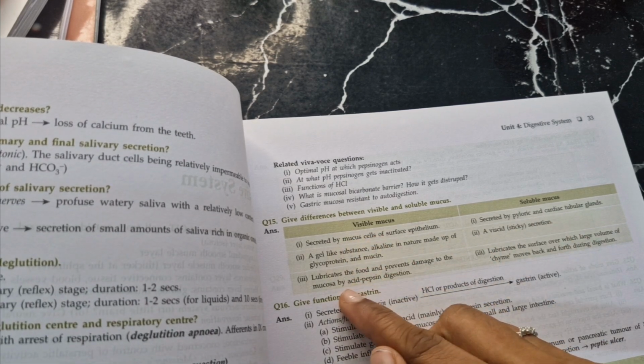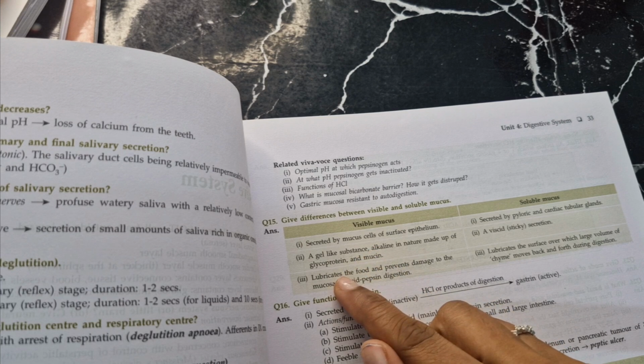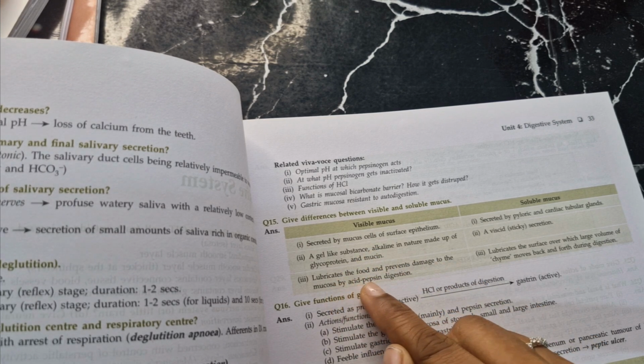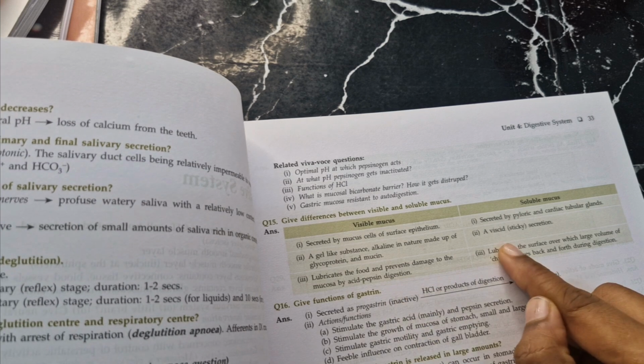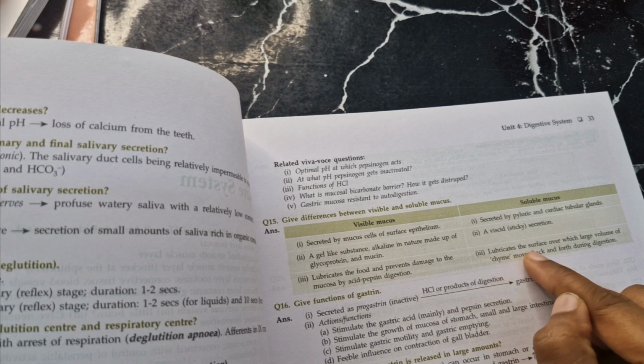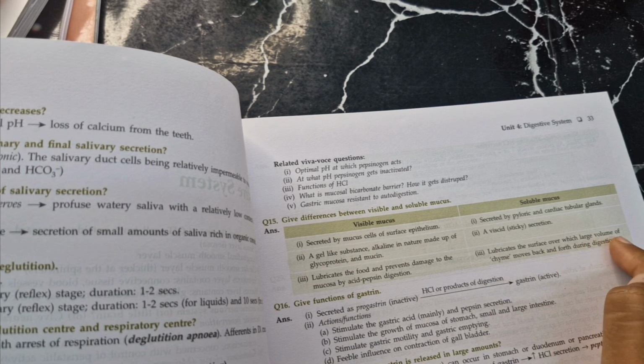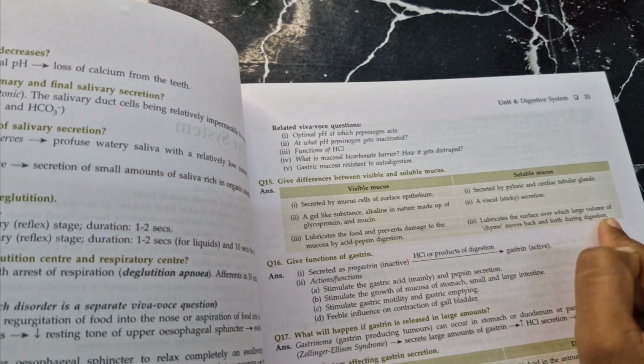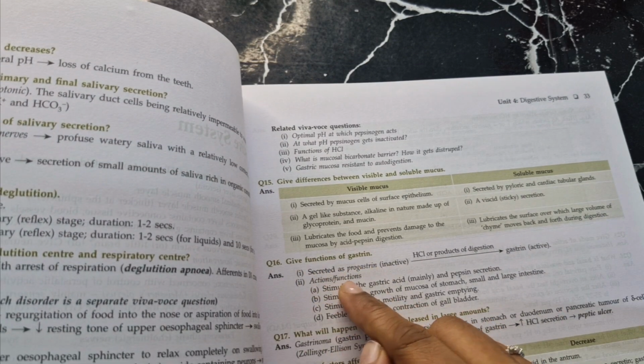What are the functions of visible mucus? Visible mucus helps in the lubrication of the food and prevents damage of the mucosa by acid pepsin digestion. Whereas soluble mucus lubricates the surface over a very large volume of chyme, which moves back and forth during digestion. Give the functions of gastrin.